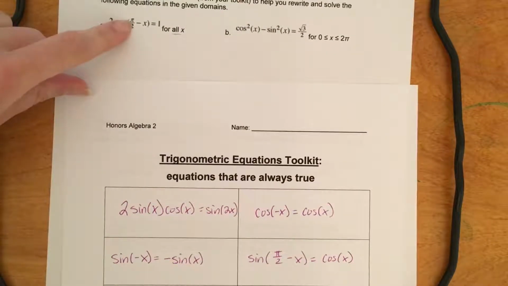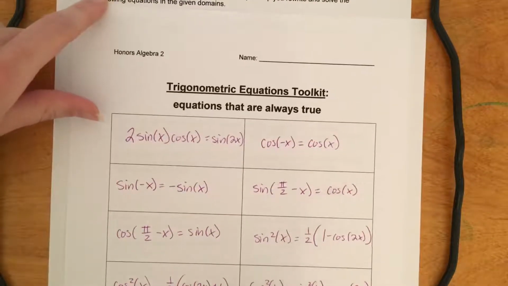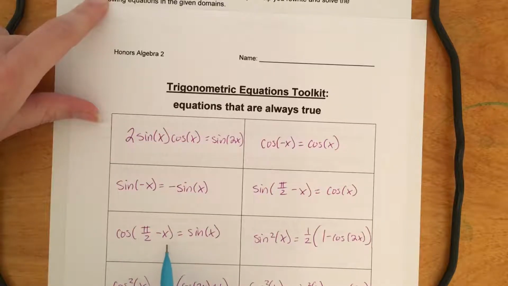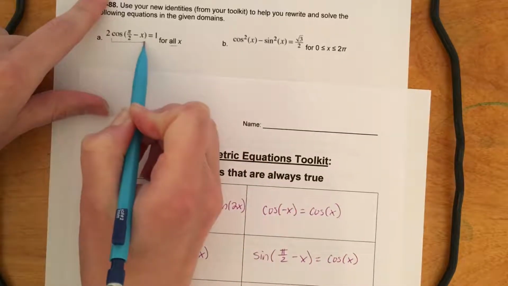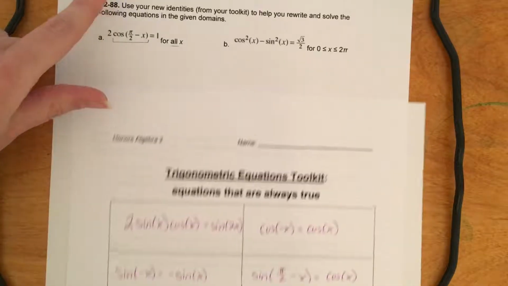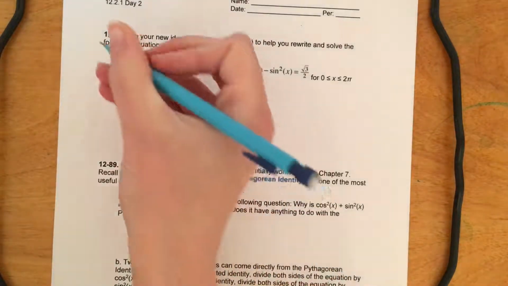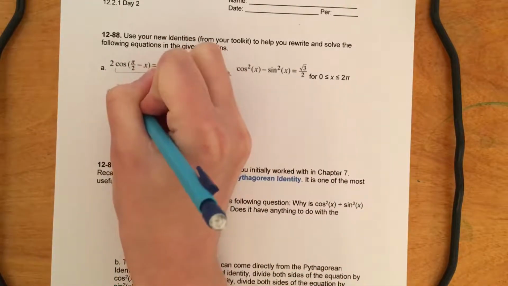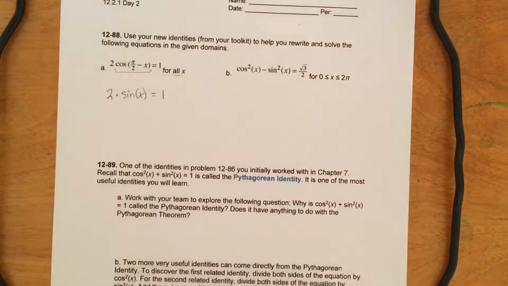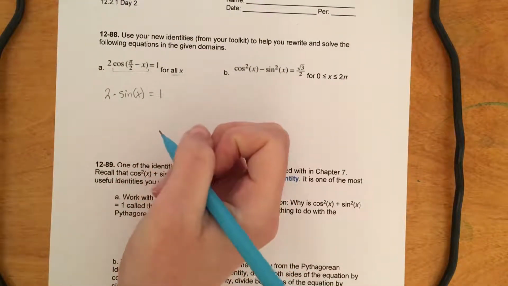So cosine of pi over 2 minus x right here is equivalent to sine of x. So all we're going to do is change the cosine of pi over 2 minus x part out and replace it with sine of x, because we proved that yesterday that they are the same thing. So now it's going to be 2 times sine of x, and that equals 1. This is something that we've solved before. It looks much less complicated.